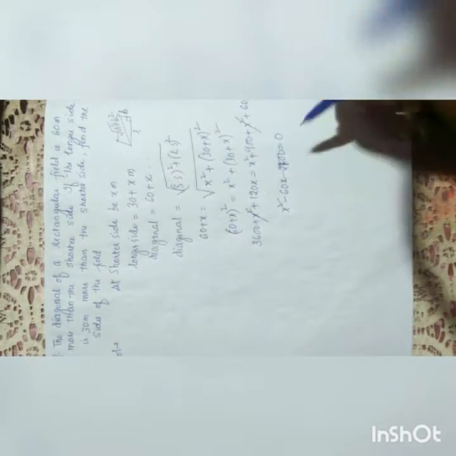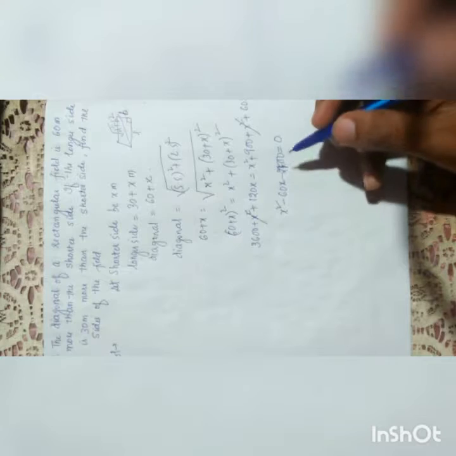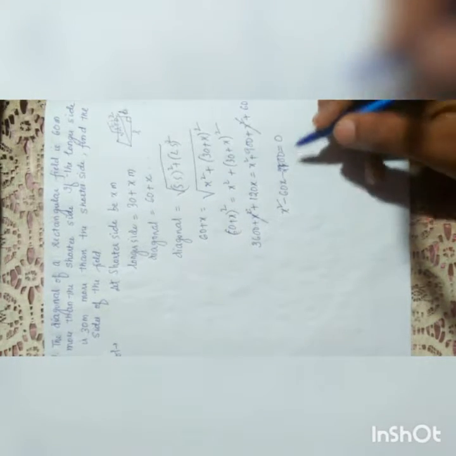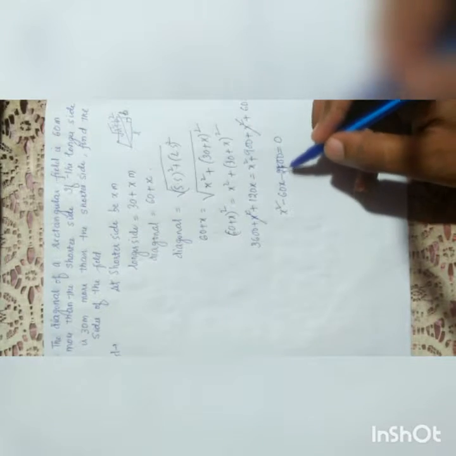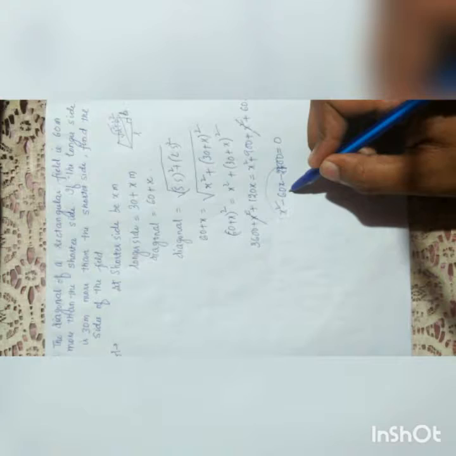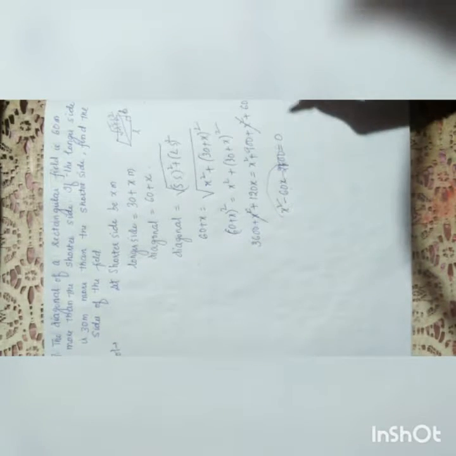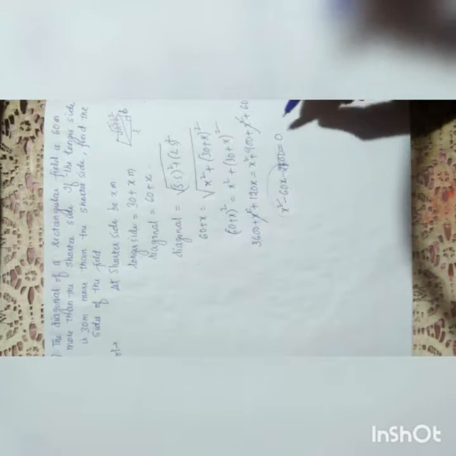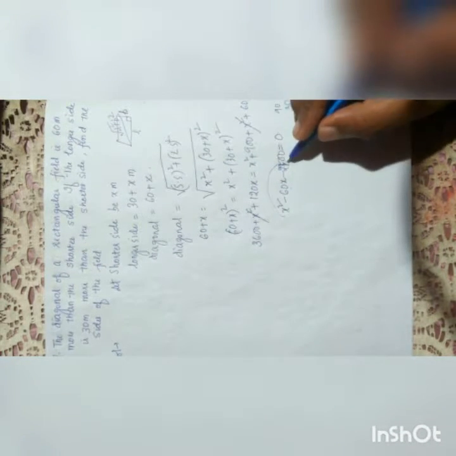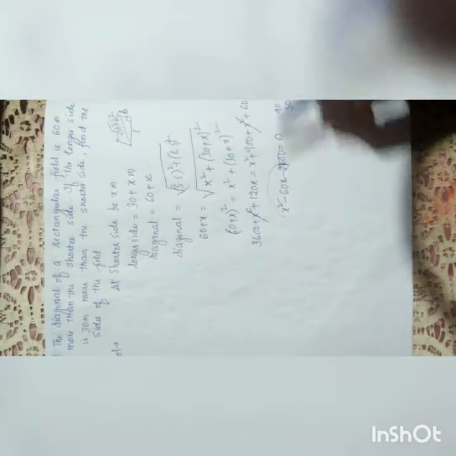Now we can solve this quadratic equation. We can use quadratic formula or we can use middle term splitting. Since the product of these two is 2700, now we need to split 60 so that both numbers have the product equal to 2700. So we have 90 and 30. Now we can multiply this to get 2700 and we can subtract this to get 60.